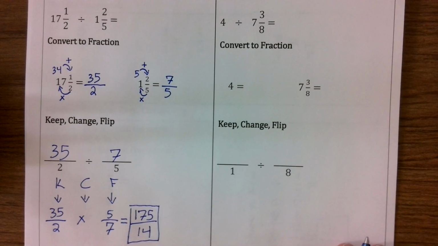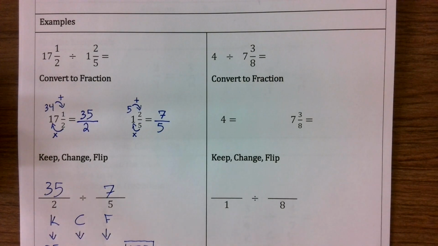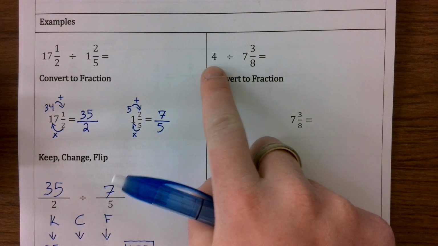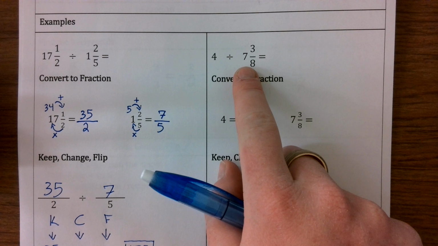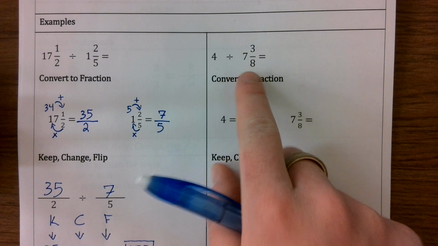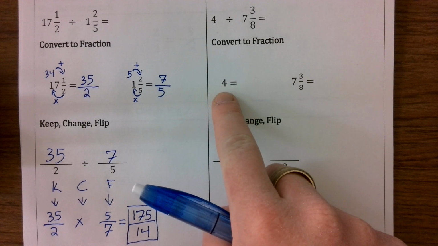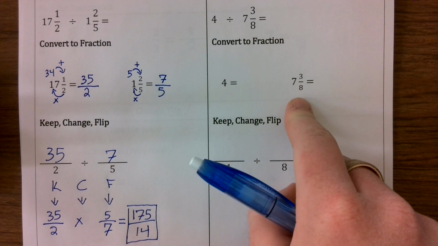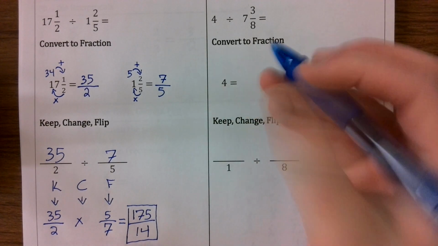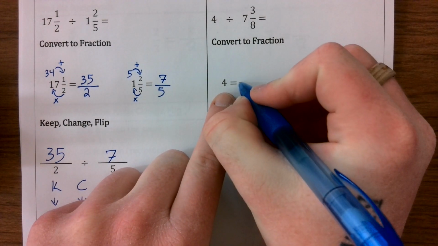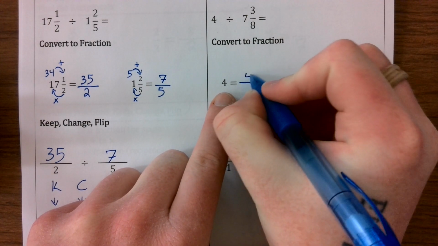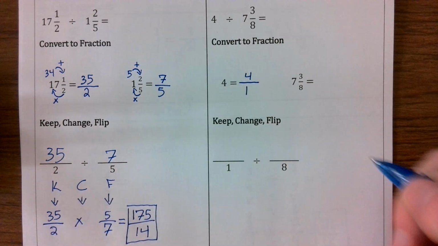All right, let's look at an example with a whole number. Here we have 4 divided by 7 3/8. We want to turn both of these into fractions. So we have a whole number and a mixed number. Remember, to turn a whole number into a fraction, to make 4 a fraction, I'm going to keep the 4 on top, and I'm just going to put a 1 underneath.